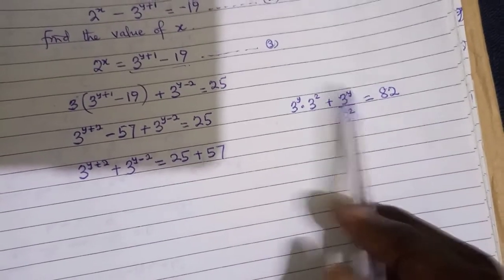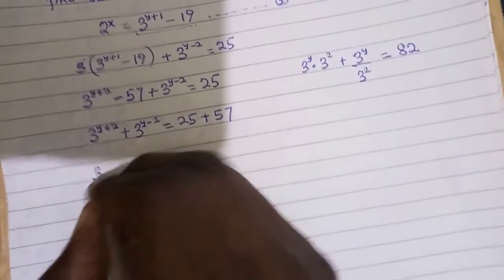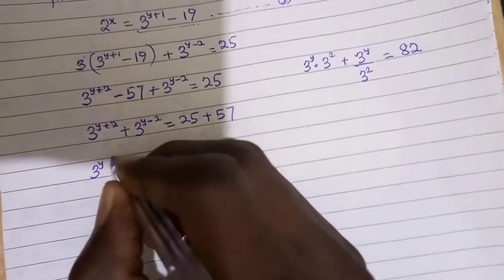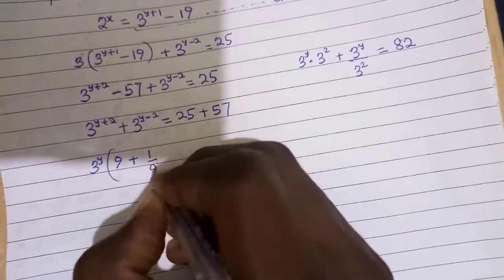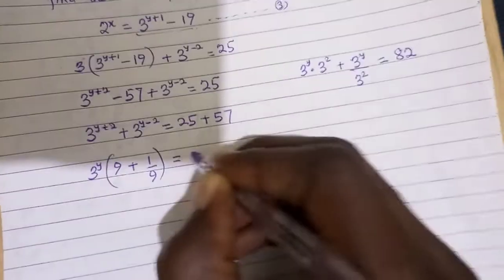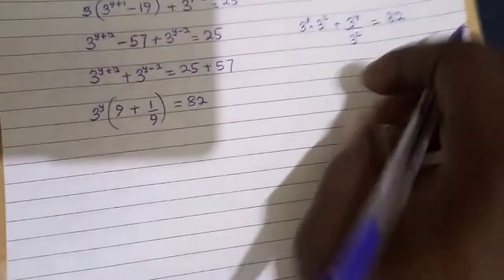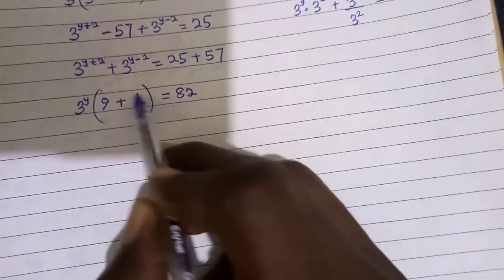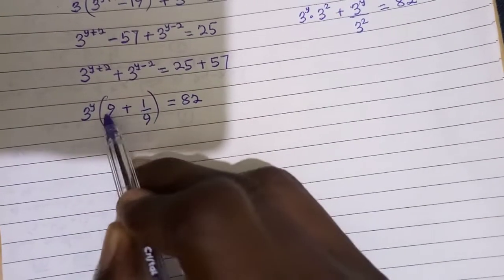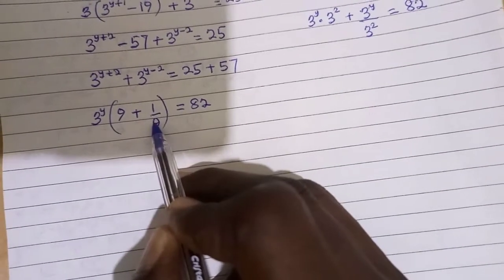So we see that the common factor is 3^y, so we can factor the 3^y out. This will be 9 and this will also be 9 here, so that means we have 3^y, bracket open, 9 plus 1 on 9, bracket close, equals 82. We can simplify this. That will be 82 on 9.